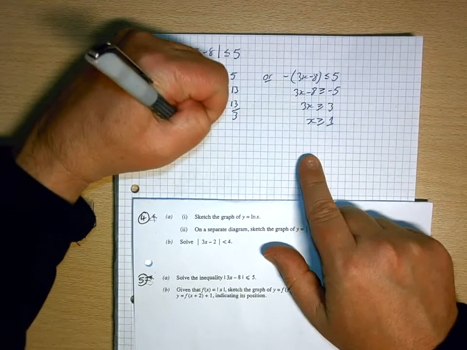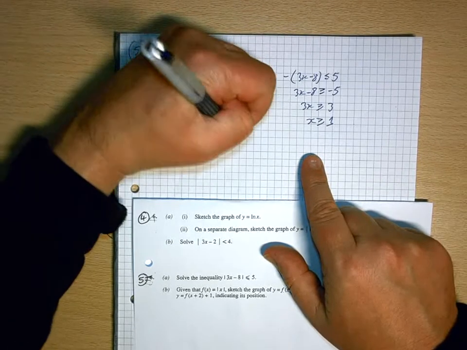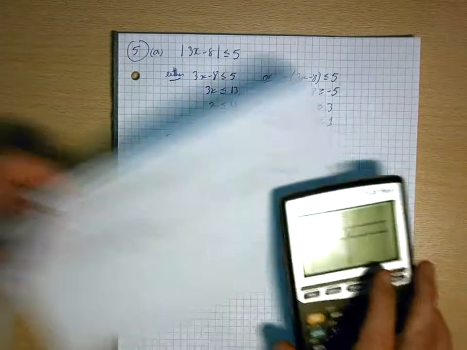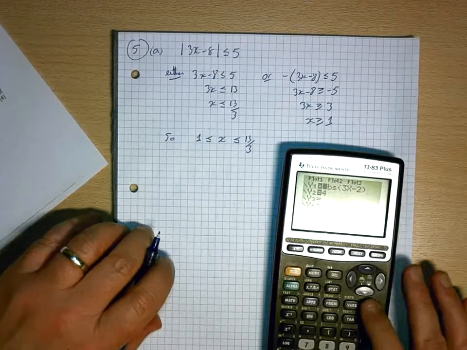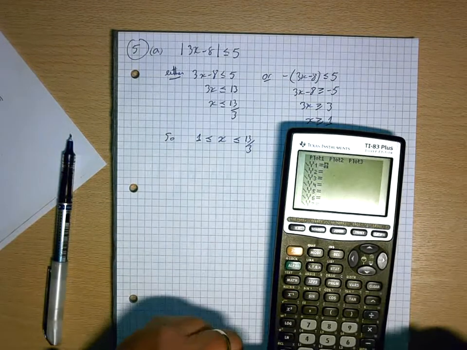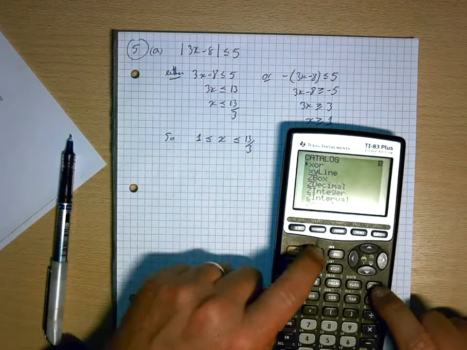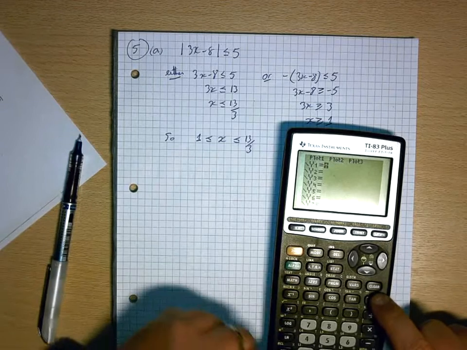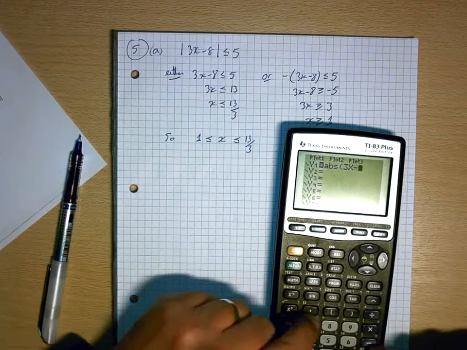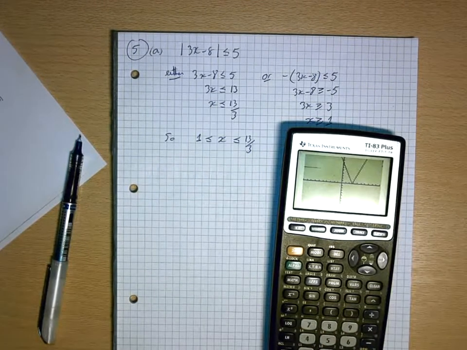So x must be more than or equal to 1, but less than or equal to 13/3. Let's just check that on the calculator. Clear that. Absolute 3x, oops, gone bonkers, sorry, y equals absolute 3x take 8, close bracket, 5, graph it.